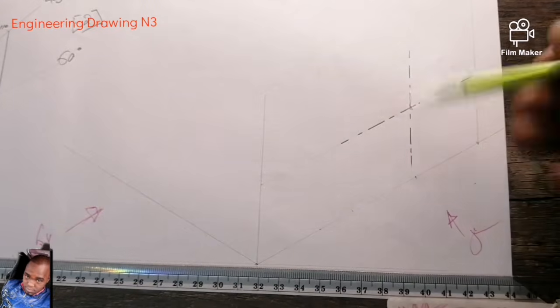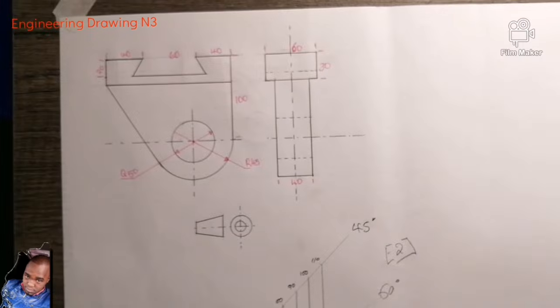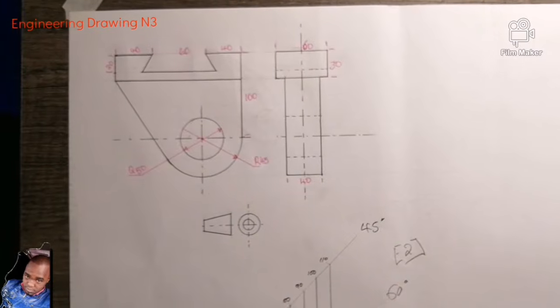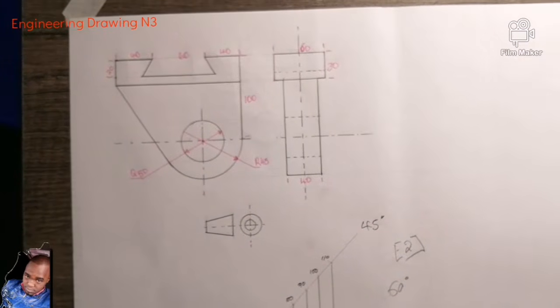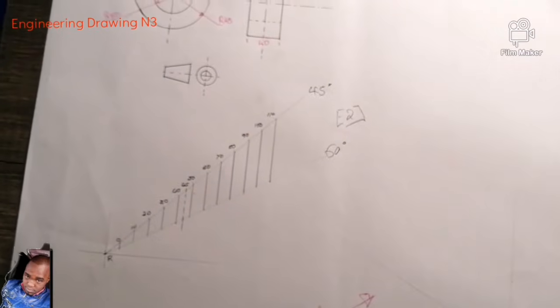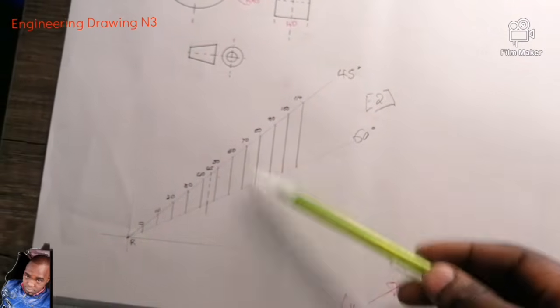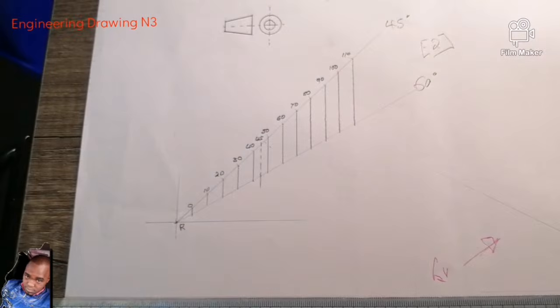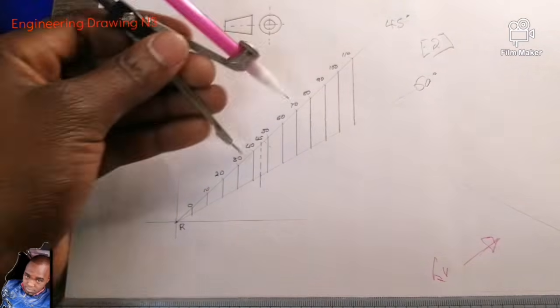The small diameter is diameter what? Come back to your given views. It is diameter 50. Remember this diameter as well has to be converted to a scale. We want to draw diameter 50. Remember, how do you draw diameter? We must get the radius. So 50 divided by 2 is 25. Do you have 25 here?